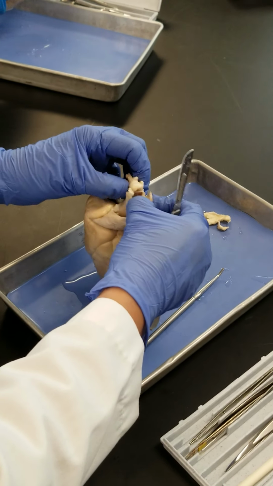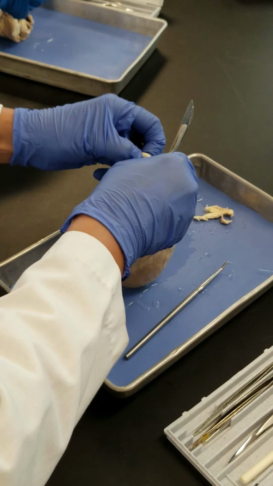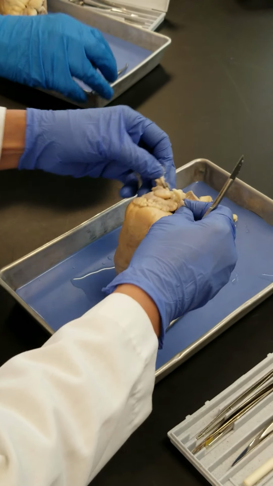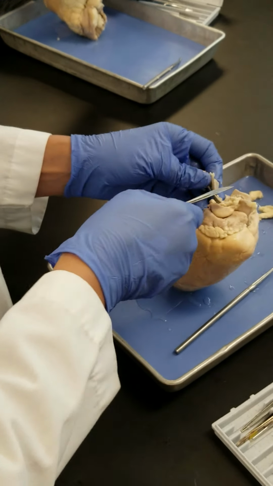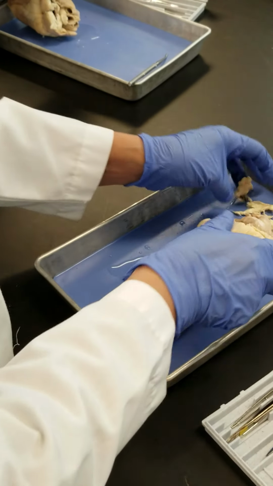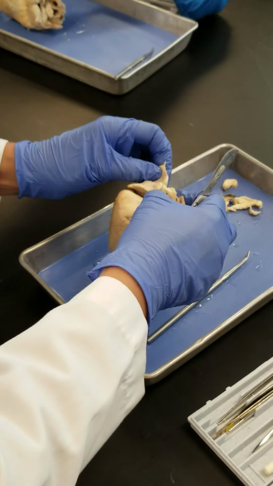Just clean them up better by taking these fats away. Oh man. A lot of that. Some in between.